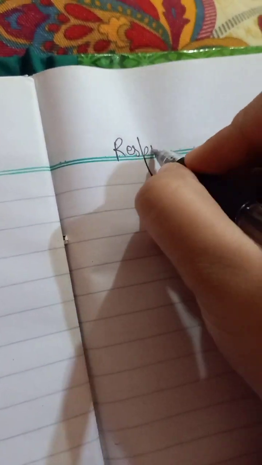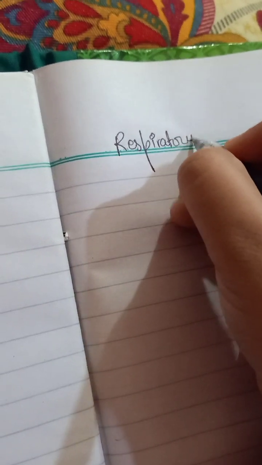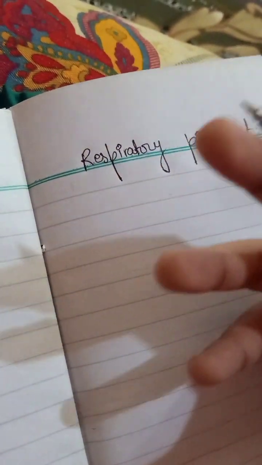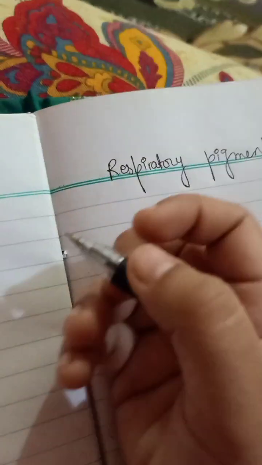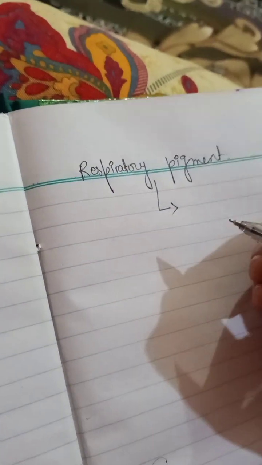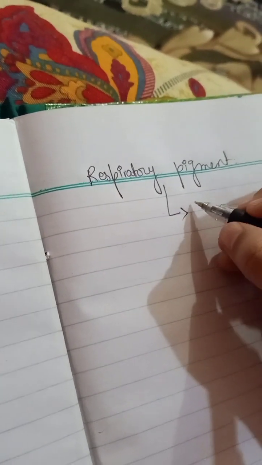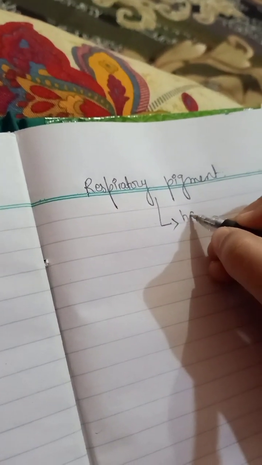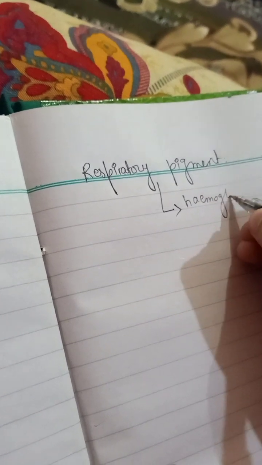So in this video we're going to discuss the respiratory pigment. First of all, what does respiratory pigment mean? We are going to discuss the pigments which are involved in respiration, as they relate to the human being. We commonly have two: first is hemoglobin, second is myoglobin. Let's discuss hemoglobin first, then we'll move toward myoglobin in the next videos.